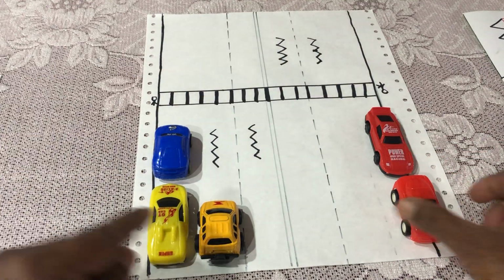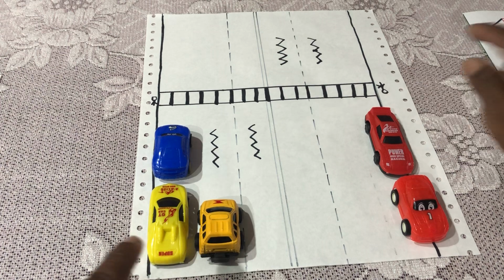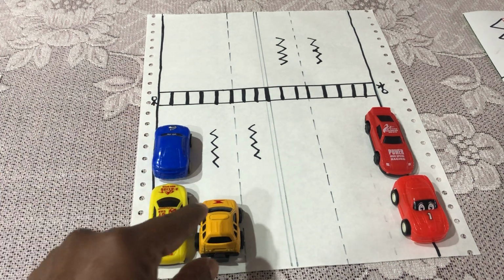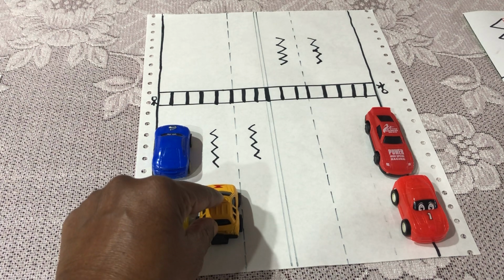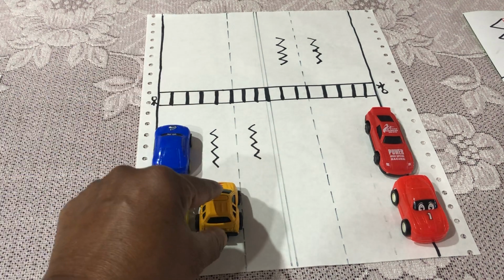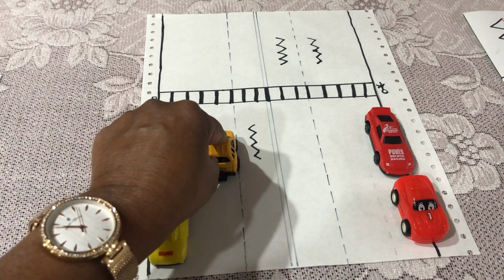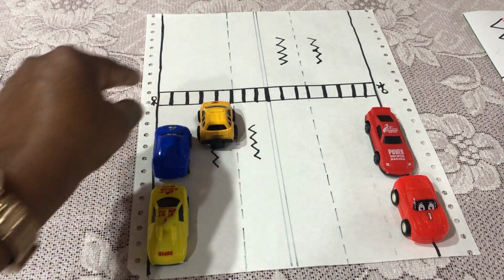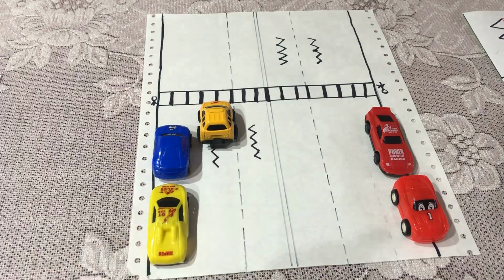So they are also blocking your view of that pedestrian too. So never ever approach too fast at the pedestrian crossing, because the zigzag line is telling you to slow down. So you come slowly, then look for pedestrians, and then come to a stop within 1 meter from the pedestrian crossing.